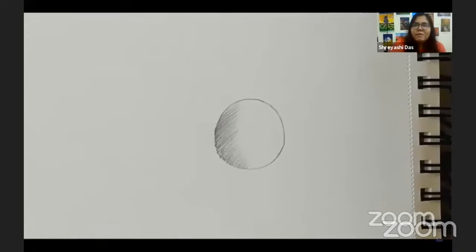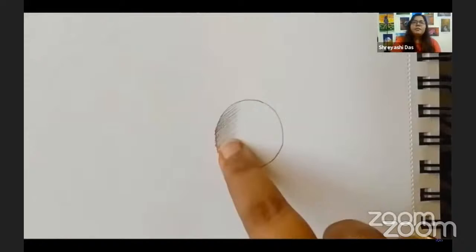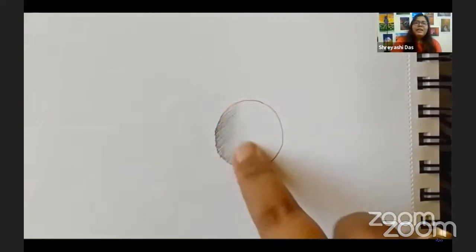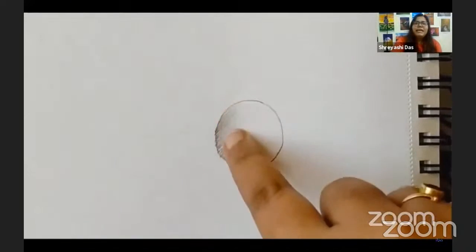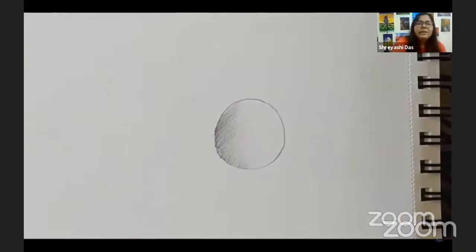What is it? Now keep your pencil down and just take your index finger. This is your index finger. Just see what I'm going to do. Just rub the edge of that pencil shaded portion. See, as soon as I'm rubbing it, it got blended in with the rest of the surrounding. So in order to merge those pencil stroke ends, just take your index finger and rub it on the ends of those pencil strokes.